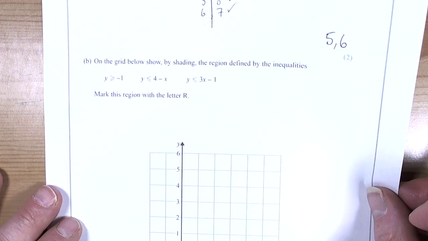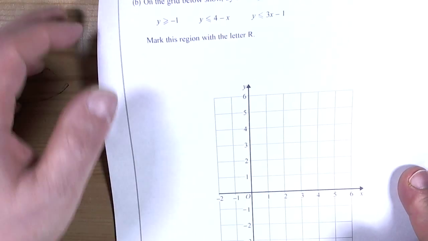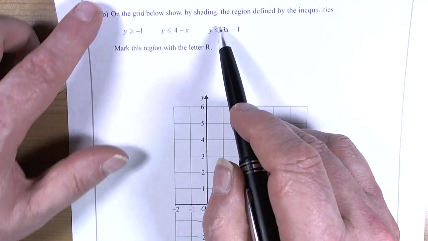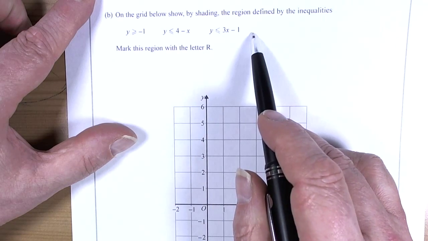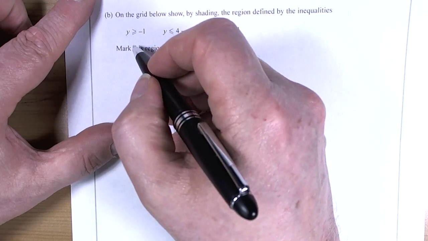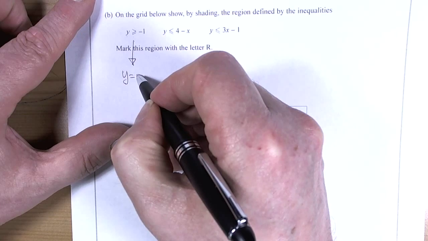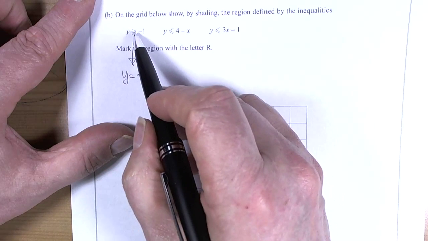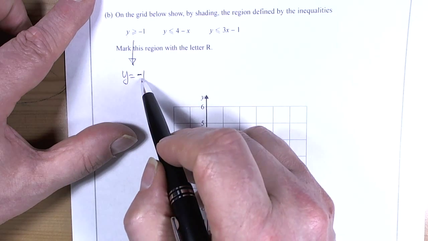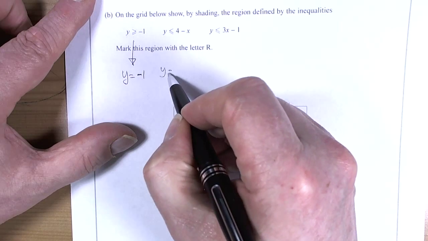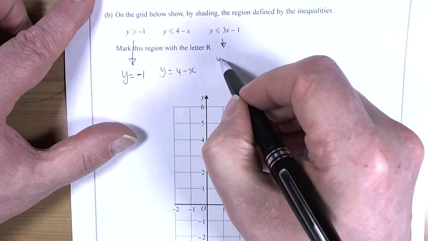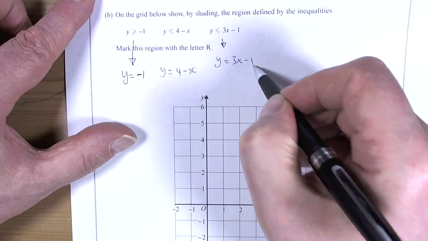Okay, it's then asked us to work with a grid, so it's asking us to represent the region defined by these inequalities. So let's go through. So y has got to be greater than or equal to -1. What you normally find with this is you end up drawing boundary lines. So the boundary line you can determine by thinking of it as y equals something. So the boundary for this one is going to be y equals -1. The boundary for this one is going to be y equals 4 take away x. And the boundary for this one is going to be y equals 3x take away 1.